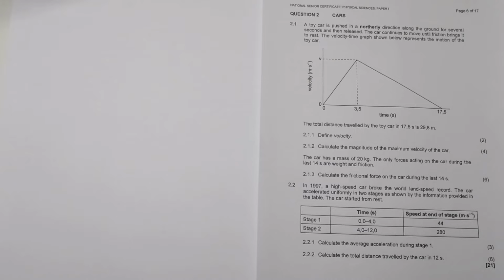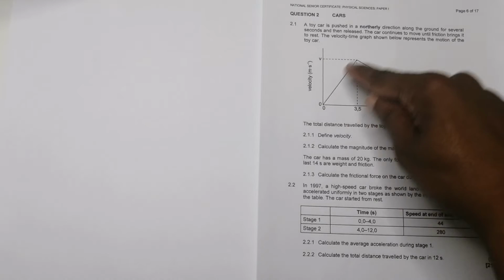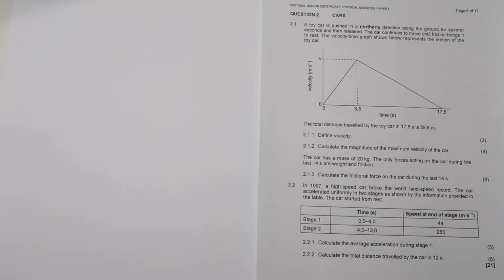Now, before we go into just answering the question, there are two things that I want you to always be mindful of when you are looking at velocity time graphs. First of all, the gradient in a velocity time graph will always represent acceleration.